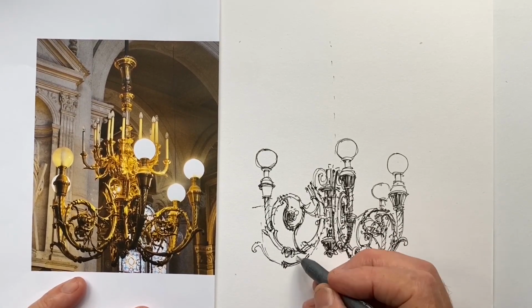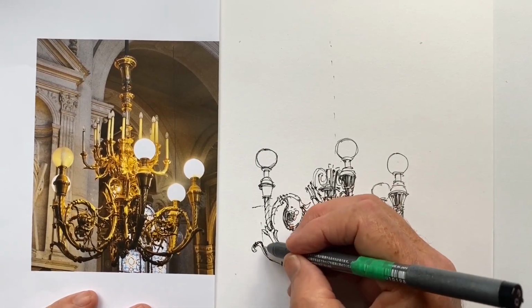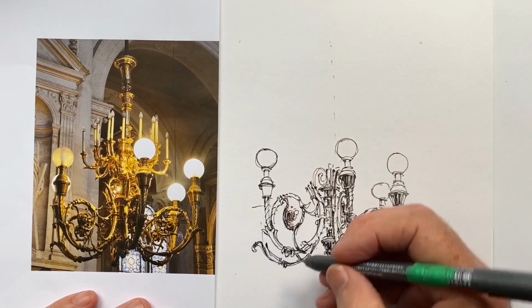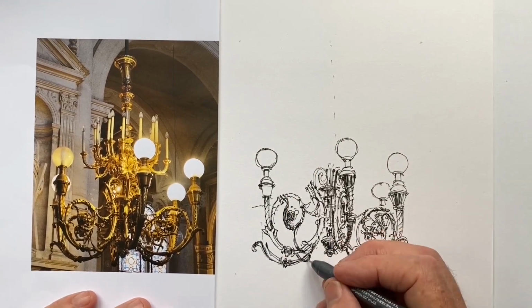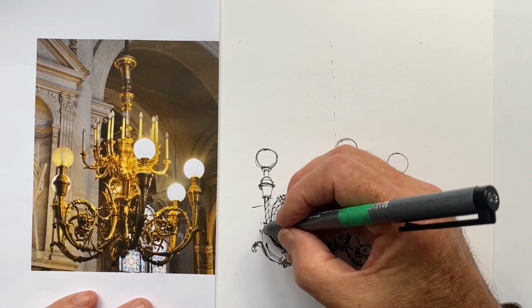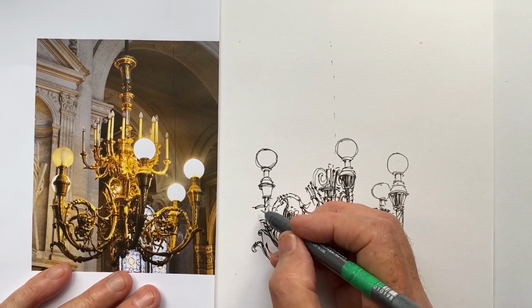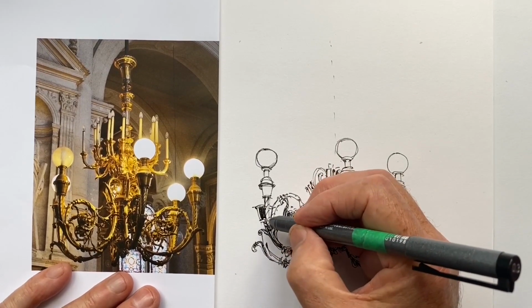But again, I'm paying particular attention to where the lowest point in this curve, the curve of this bracket is, and the curve of the other two brackets that we also see in this lower section. Hoping that this will create the ellipse of the lowest point of all the arms of the chandelier.